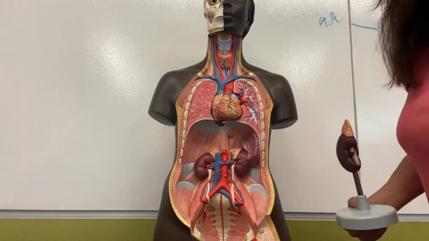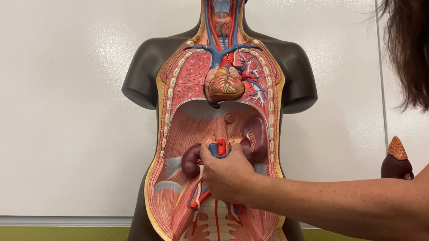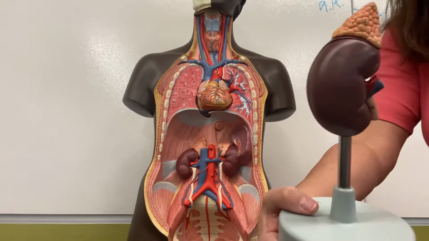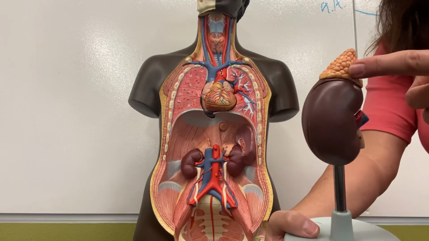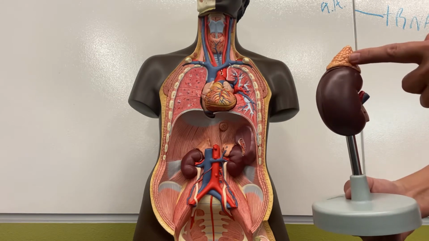Then again, if you remember, these were your kidneys, and the little hats that sit upon them are your adrenal glands. Here is another model showing your kidney, and the little hat above it is the adrenal gland. So kidney and adrenal gland.